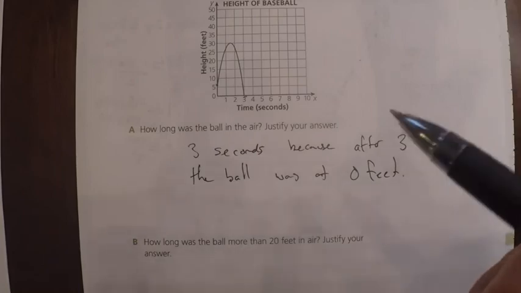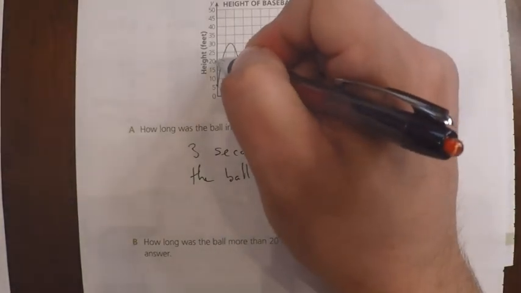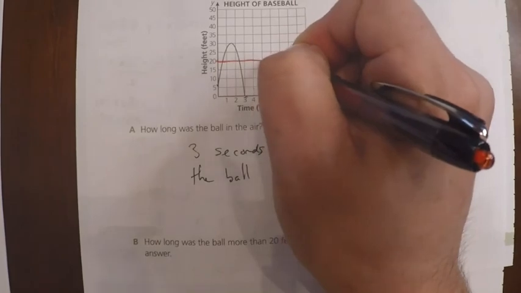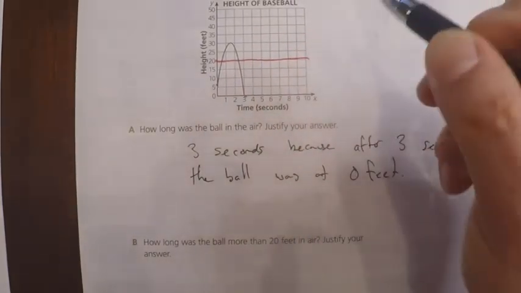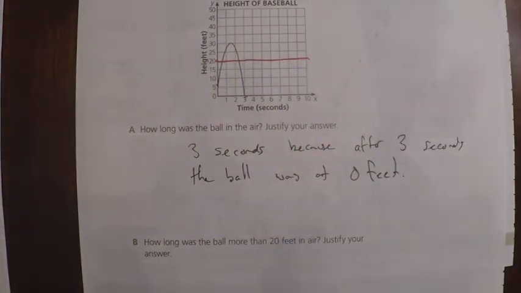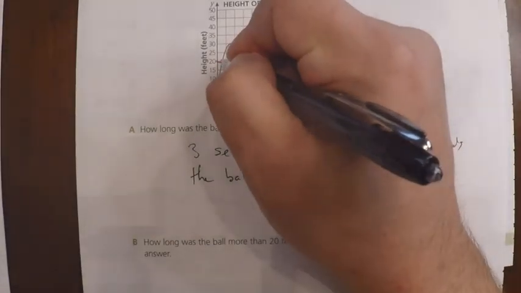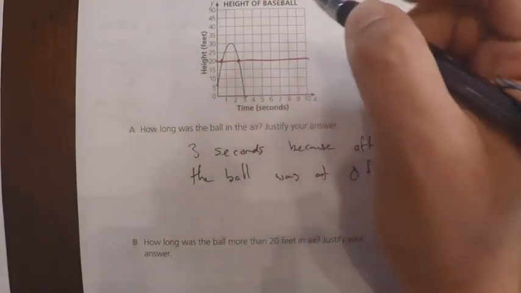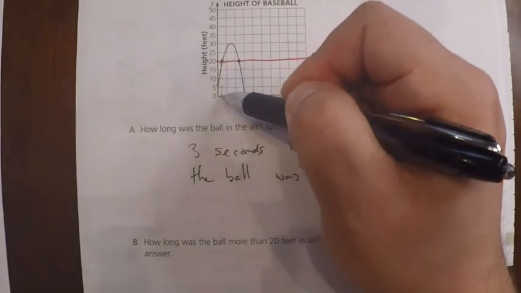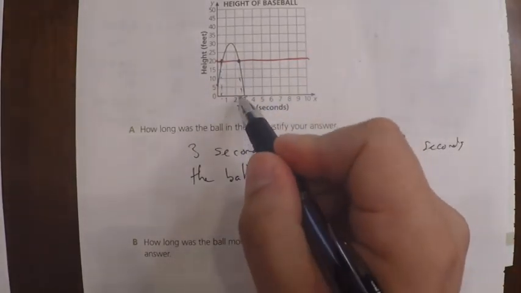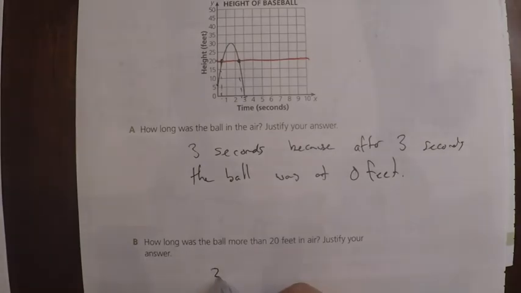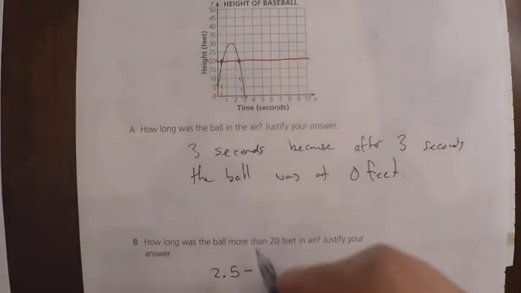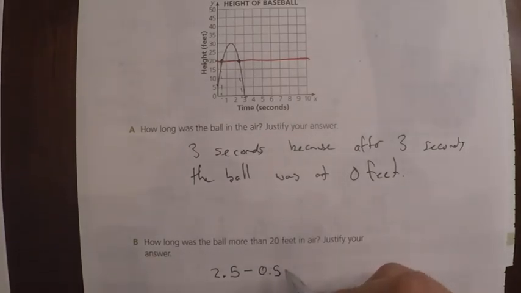So when I'm looking at our graph here, we have 20 feet. If I draw a line at 20 feet, we want to find out how many seconds the ball was above this line. Well, it started above the line here and then hit the line again here. So we want to find out how many seconds that was. If we take the second one, which is about 2.5, and we subtract from it 0.5, we can say that it was in the air for 2 seconds.